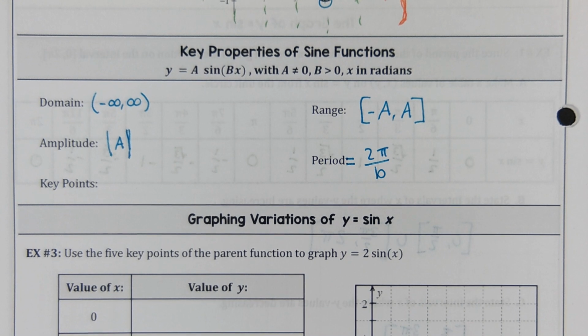Okay. And these 5 key points, I'm not even going to bother writing out the formulas that I'm intended to write out, because I would never have that memorized.